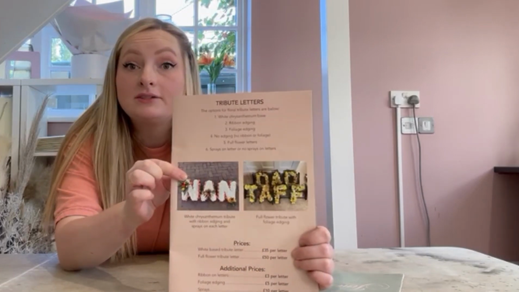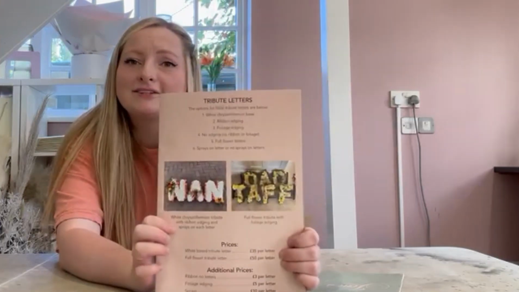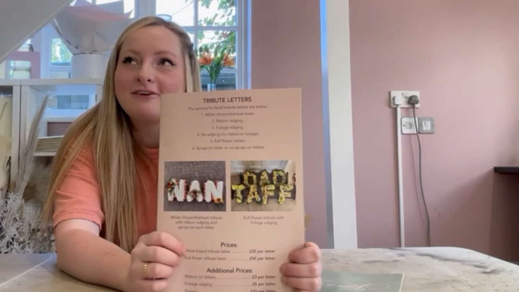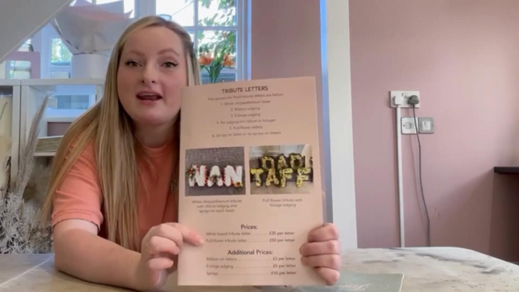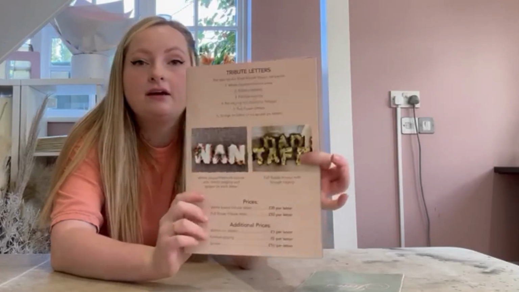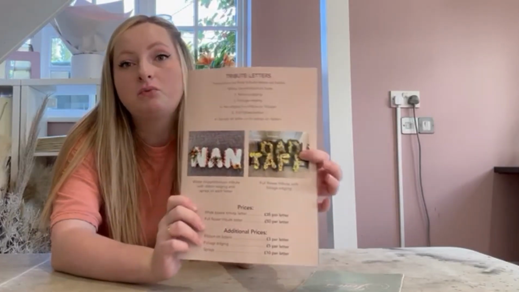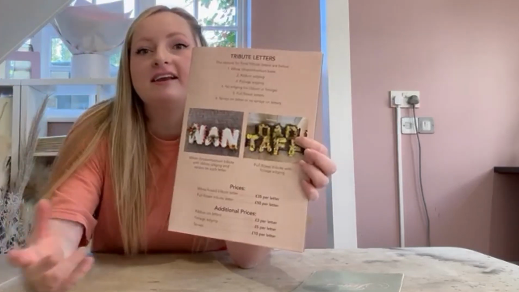If you want to add ribbon edging on, it is £5 per letter. Sorry, I just had to check whether it's the foliage, which is 3. Yeah, it's the foliage, which is 3, and the ribbon edging, which is 5. Now, with the full letters, you can have any flowers that you want that fit in letters.